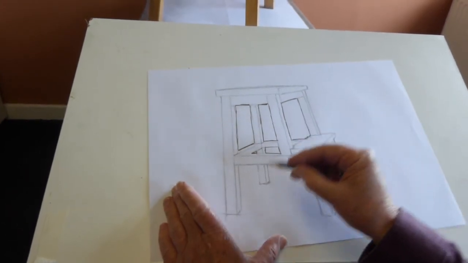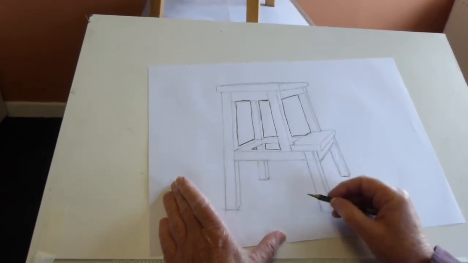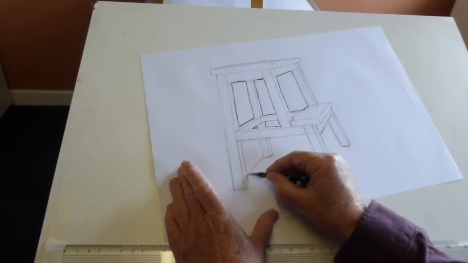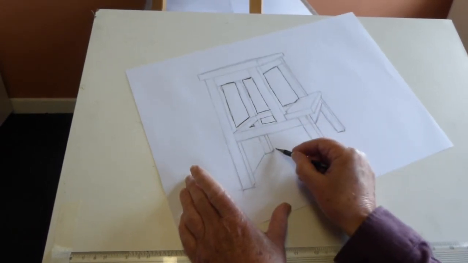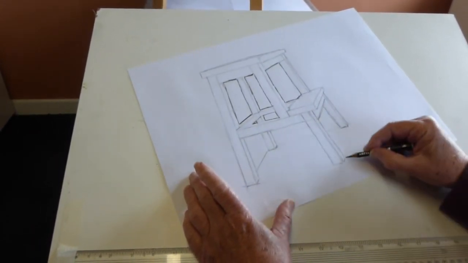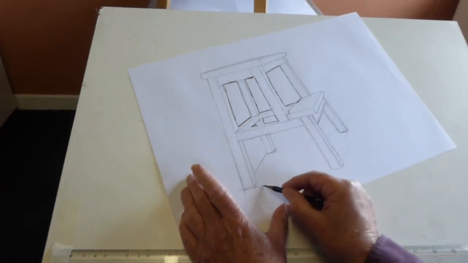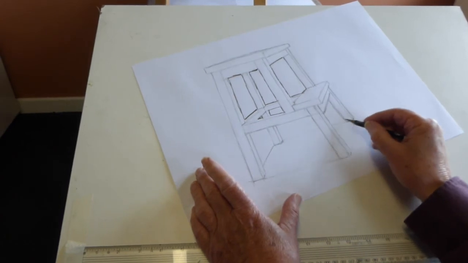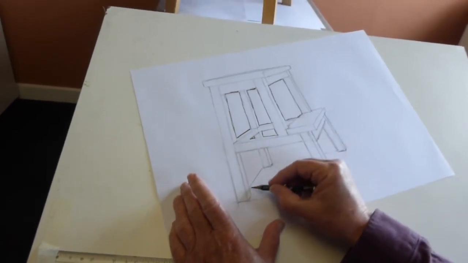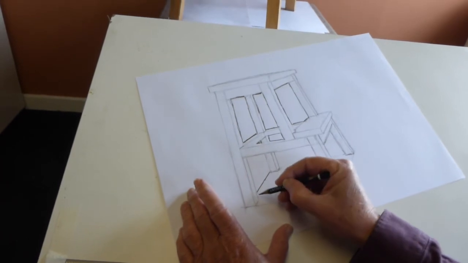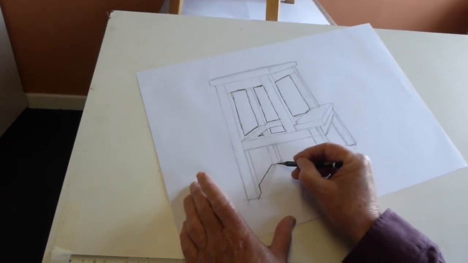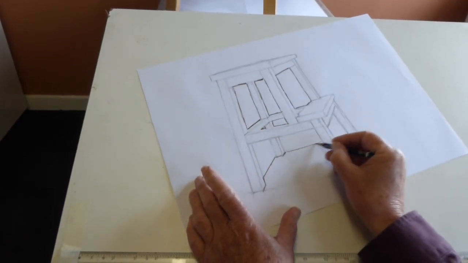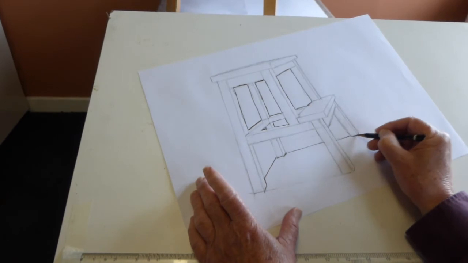Now, again, I hope you can see that if we were to draw a line from here to there, a light line, and from here through to there, and from here through to there, and from here through to there. So that's where the stool is sitting. If we then imagine that there's a line here and here and here, it begins to hopefully fall into place to the understanding of getting things in the right place.